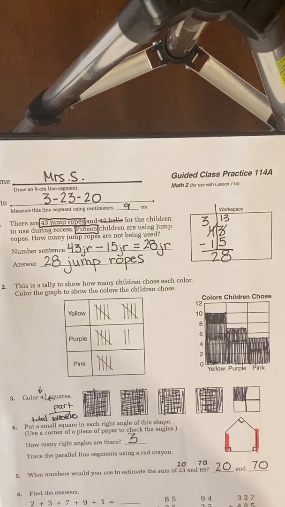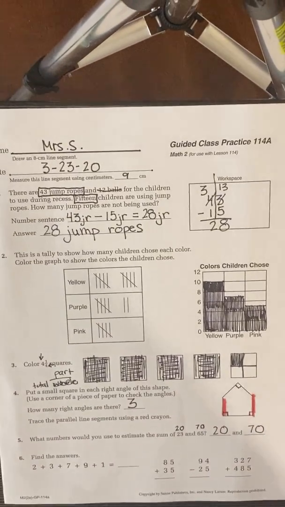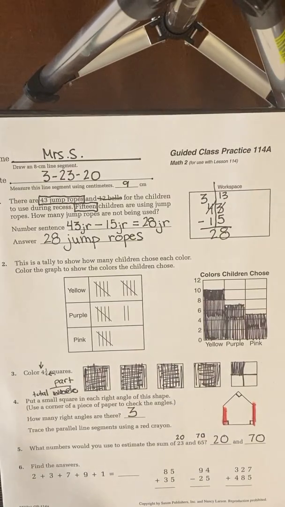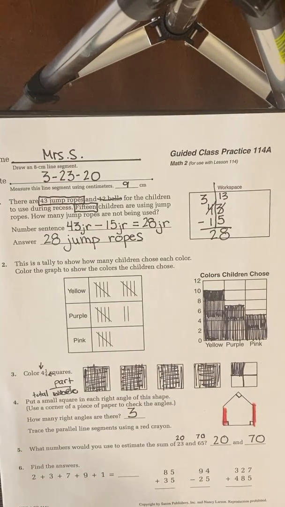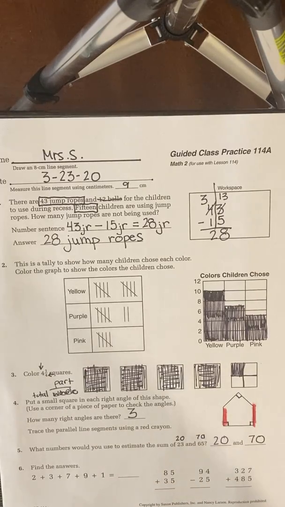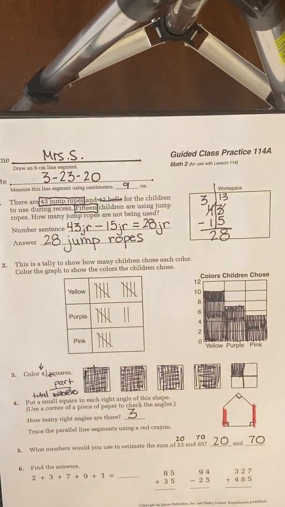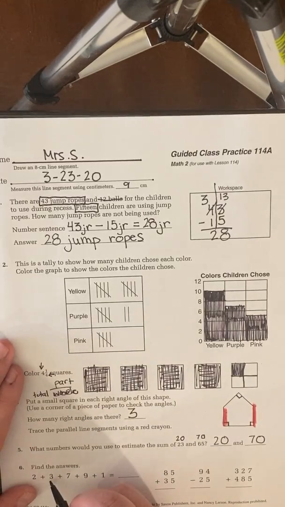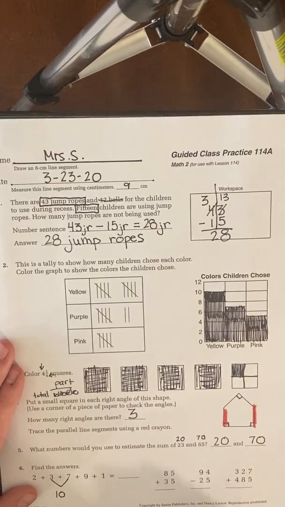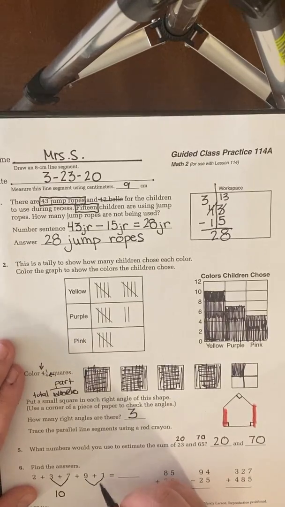All right, let's look at number 6 here. So for number 6, it says find the answers. So what do I always do when I have a huge group of single-digit numbers here? Yeah, I have to find my sums of 10. So let's go ahead and look. Do you see any two numbers that equal 10? Yeah, I see a 3 and a 7. Do you see any other numbers? Yeah, 9 and 1. Good job.